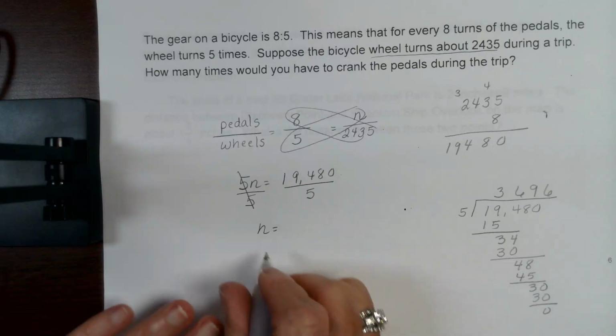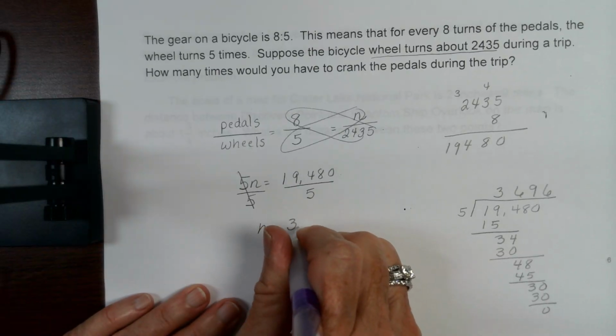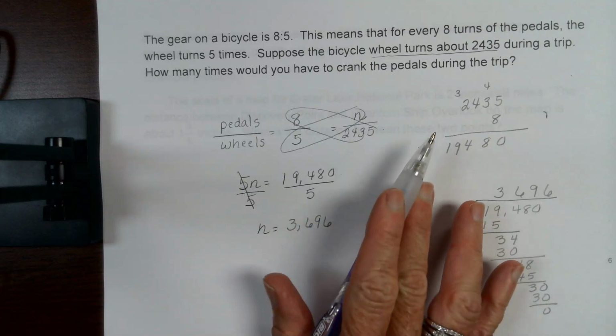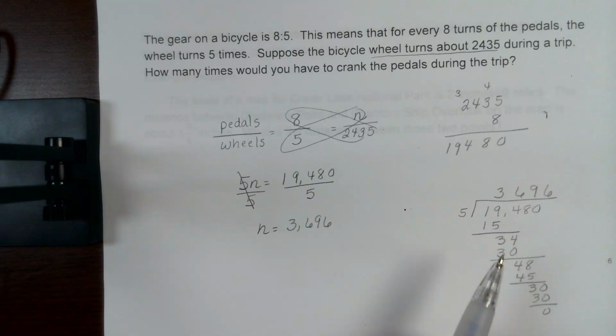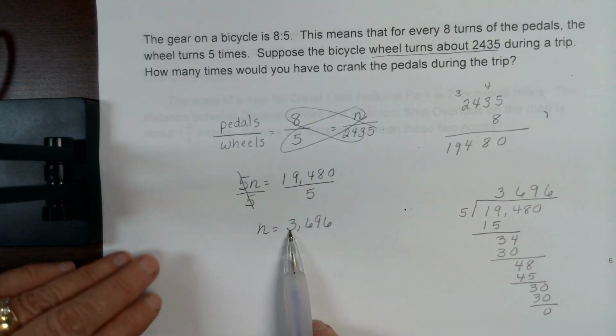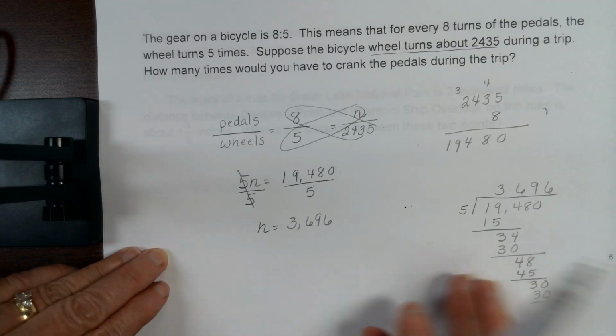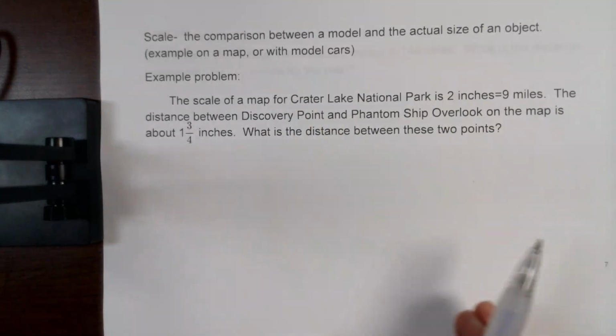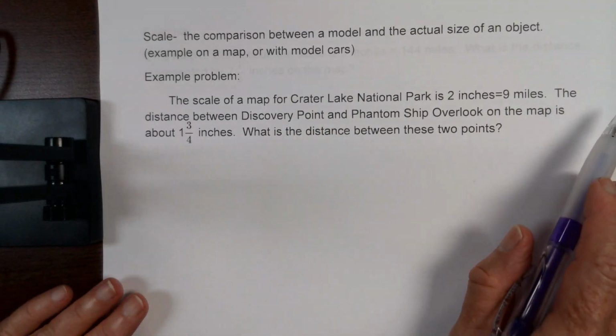And that's where it comes out even. So I know that if the wheel turns 2,435 times, then the pedal would turn 3,696 times.